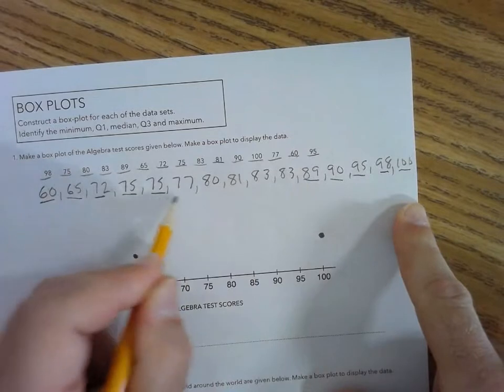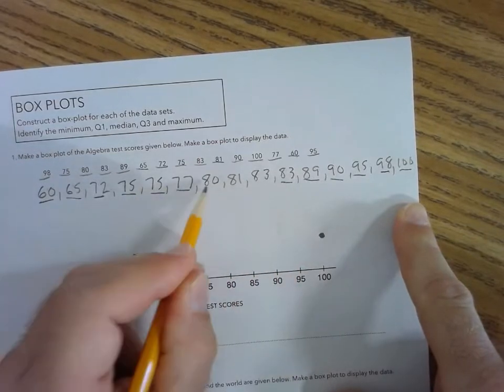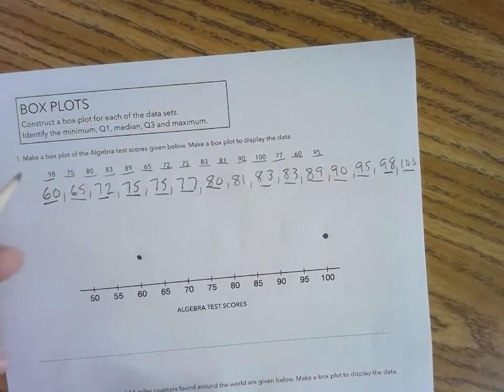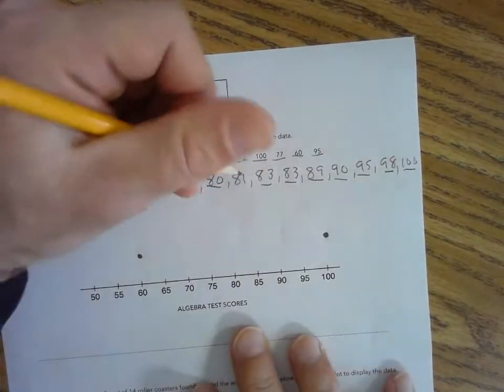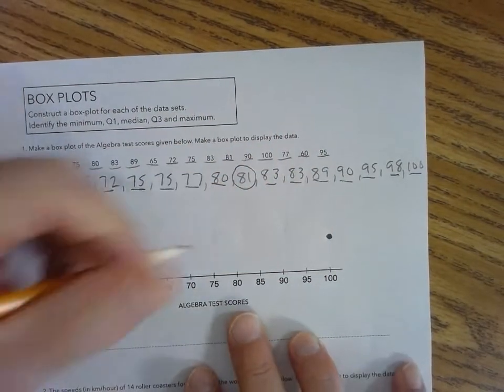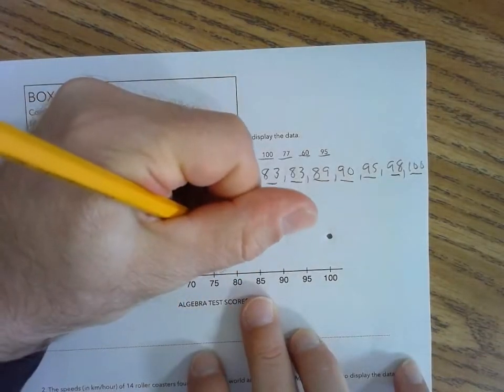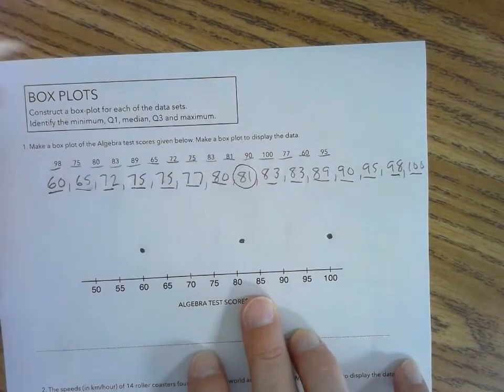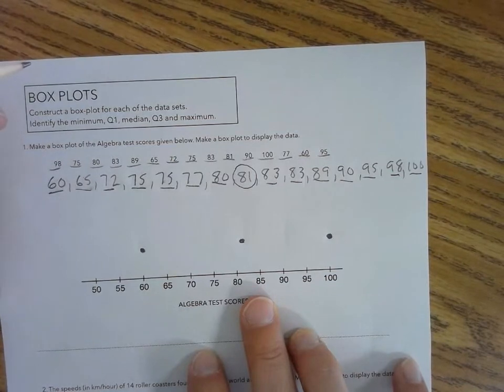Okay, so I'm just going back and forth, underlining one at a time. So I'm going to find that my median is right here, is 81. Okay, so that's where I put another dot, and that is quartile 2.